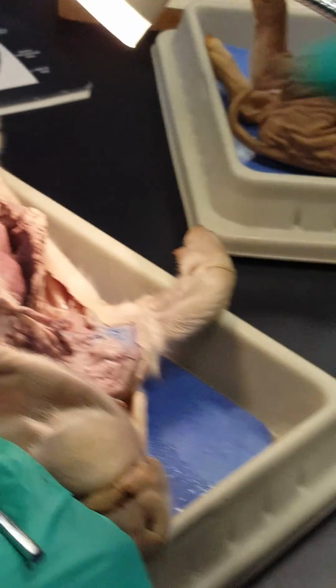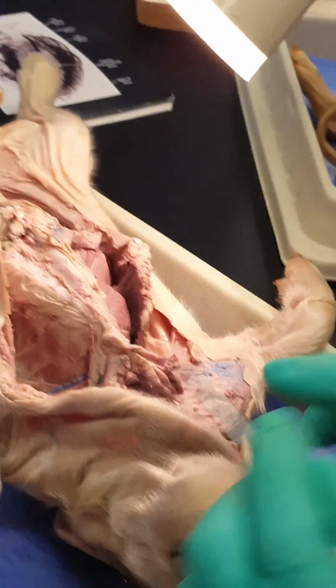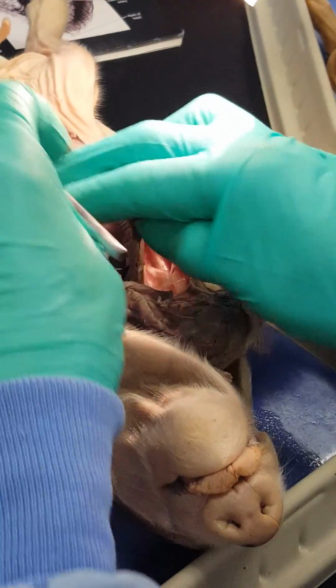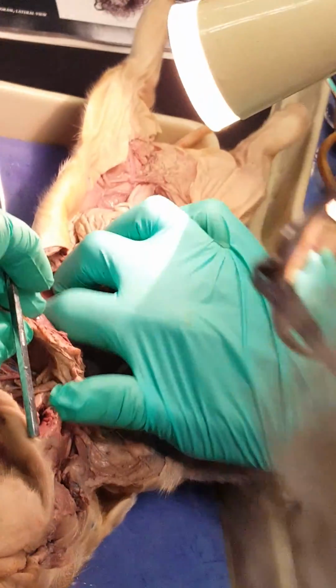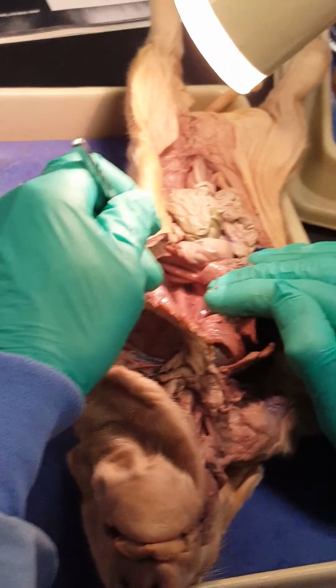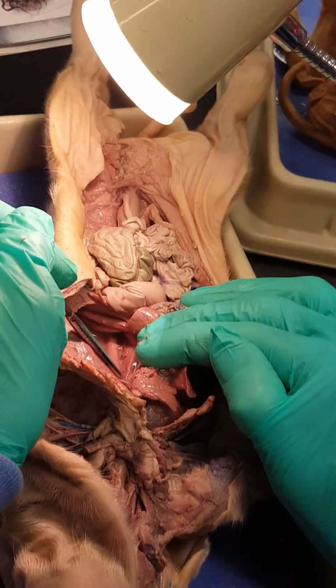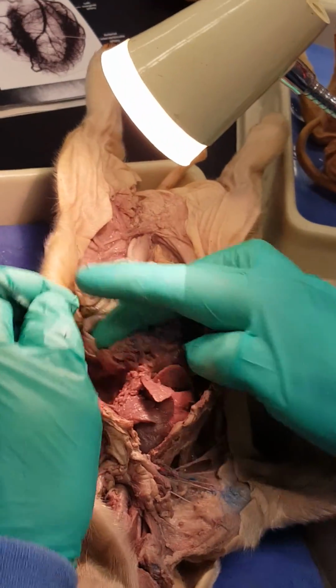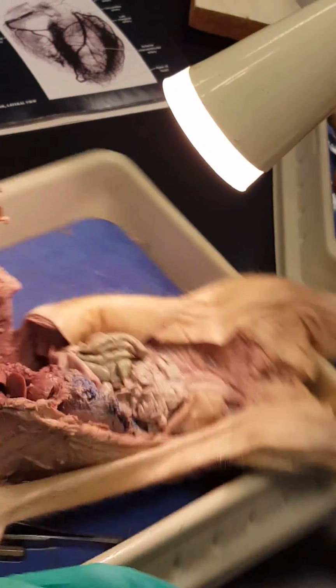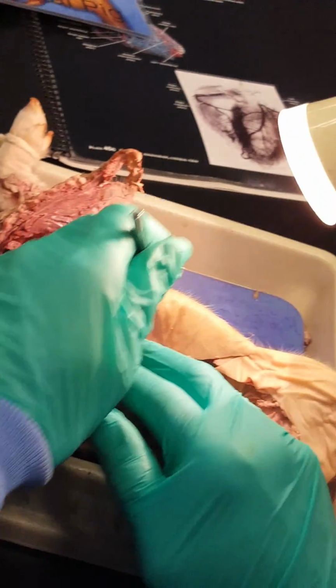So after the three great vessels come off, the dorsal aorta then bends down through the back of the thoracic cavity, and we can see it here, coming down from the arch of the aorta, and it'll penetrate the diaphragm and show up down here in the abdominal cavity.